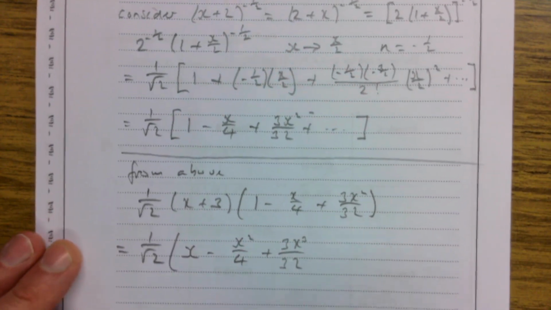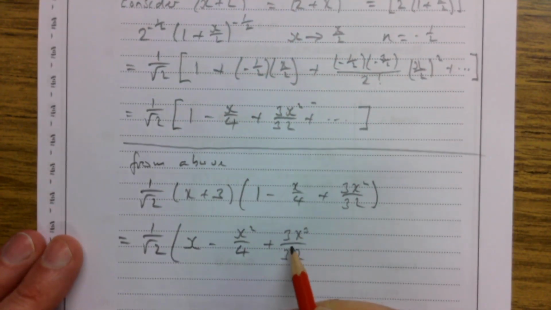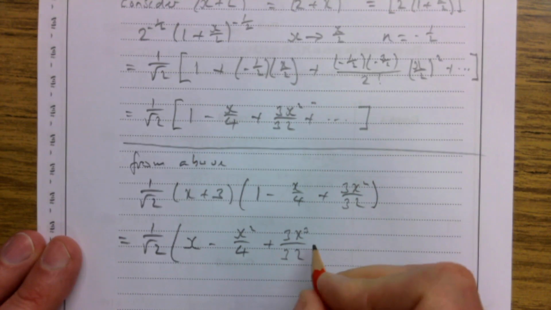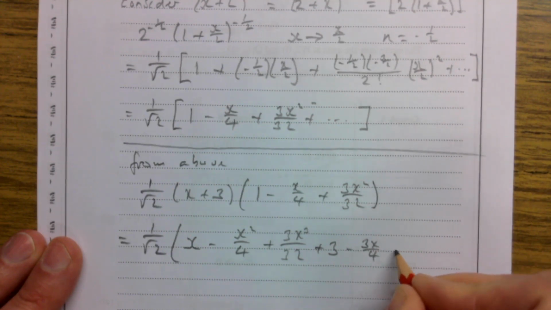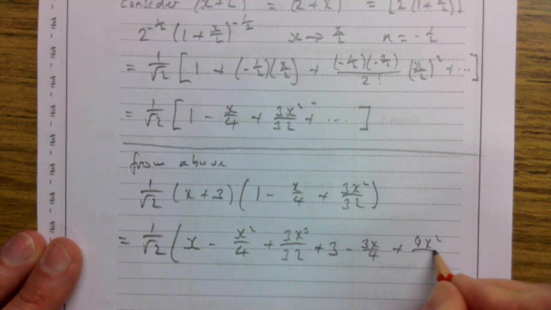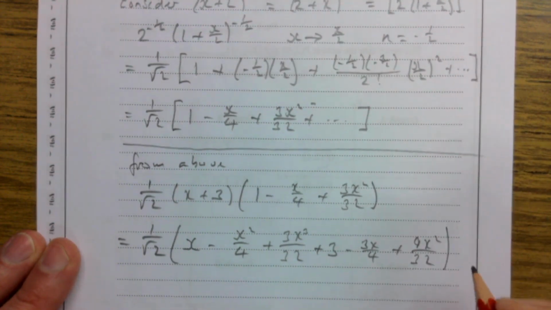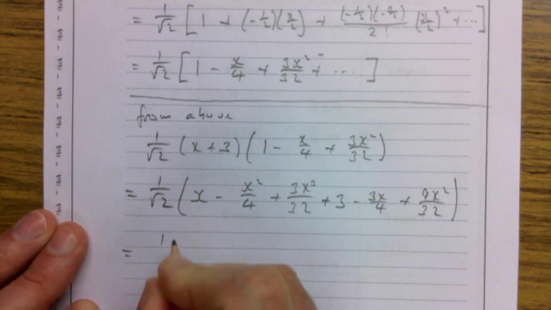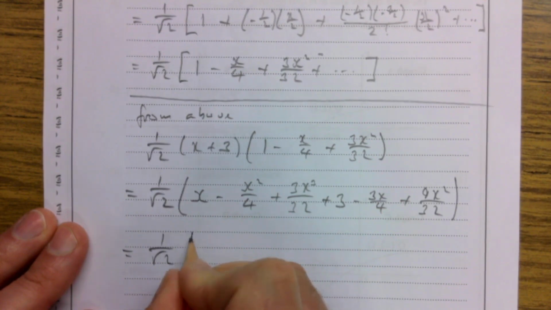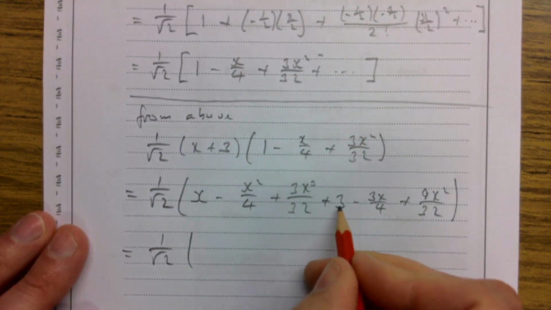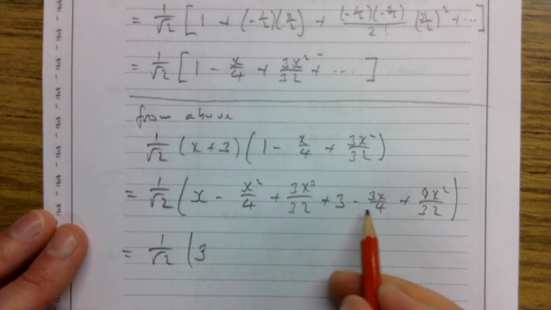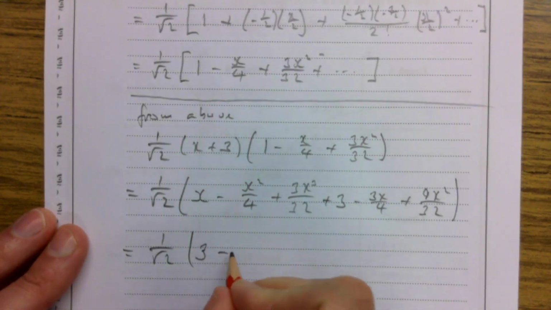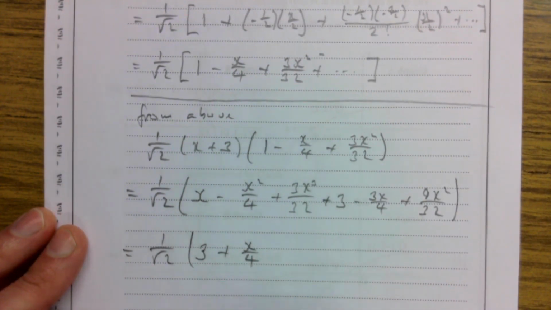Now incidentally, we're only asked here to go up to the squared term, so that's going to disappear, and then times everything by 3 gives 3 - 3x over 4 + 9x squared over 32. I'm going to tidy this up. 1 over root 2, the number sitting outside the front, we have the 3. The x terms, we have x, and we're taking away 3/4 x. So that's then plus 1/4 x.